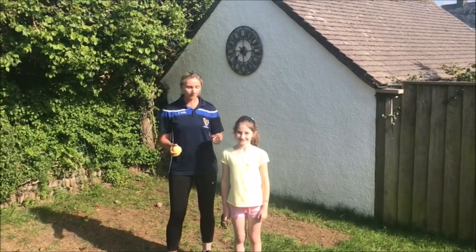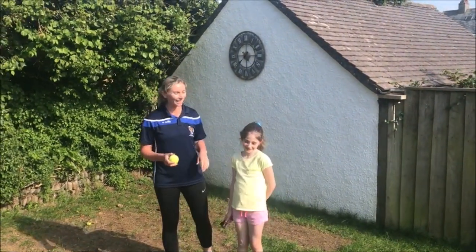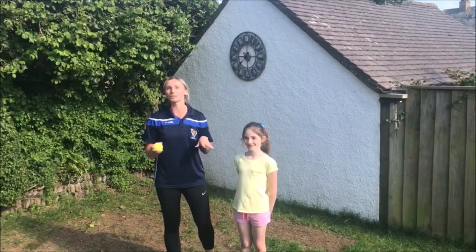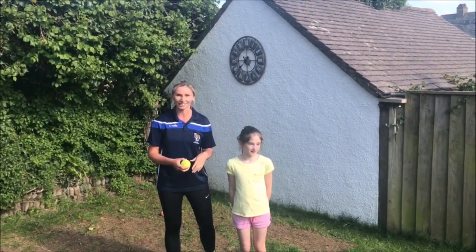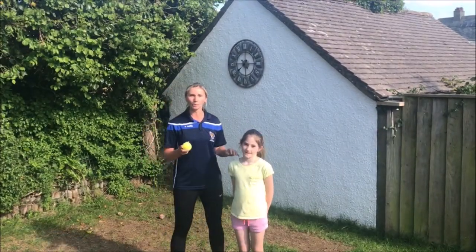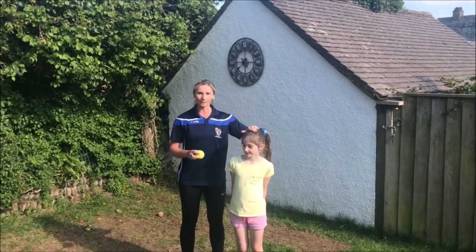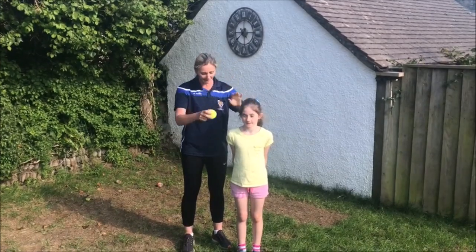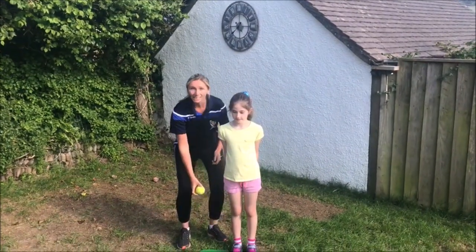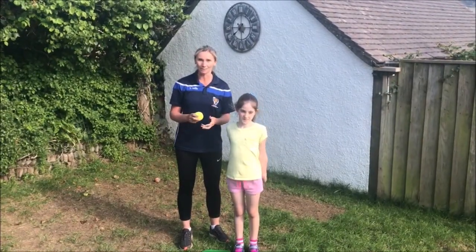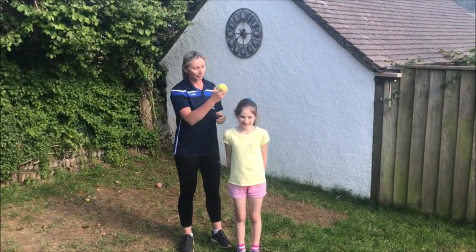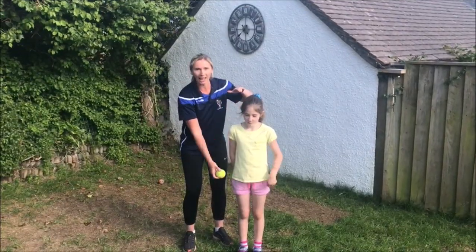Okay, so we're going to do the safety bowl, and I've got my little helper here, Jessica. She's going to pretend to be the batter. She won't actually be in shot. I'll just be bowling to her and she's just going to catch it. But it's really important to note that with the rules of rounders, we are not allowed to have the ball go above the head or below the knees. So when I'm bowling, I'm going to be bowling to her bat, which at the moment is pretend, but I'm going to aim for those areas.